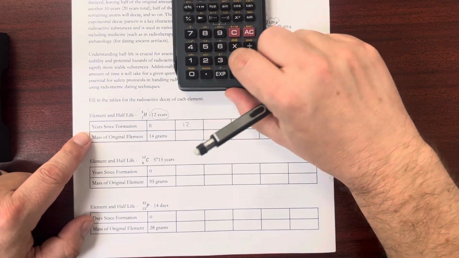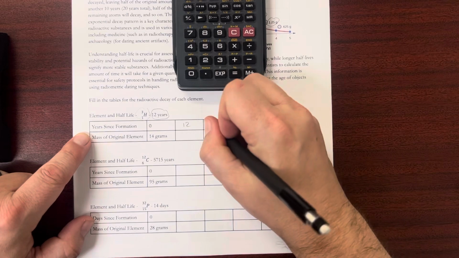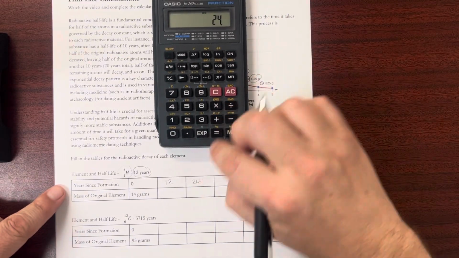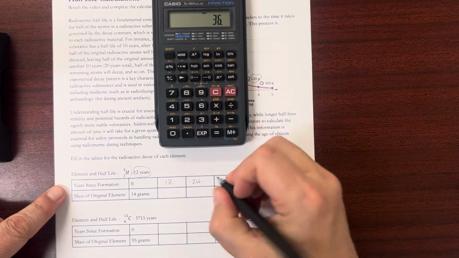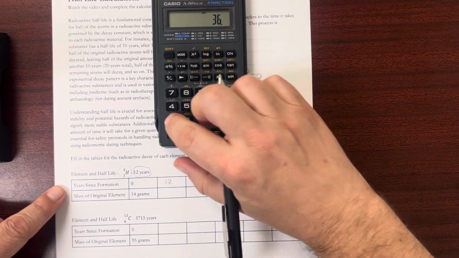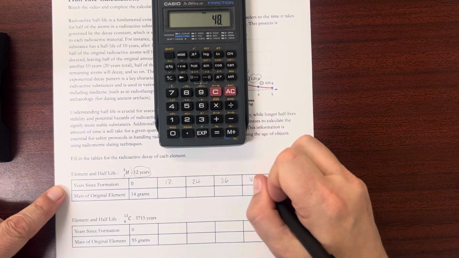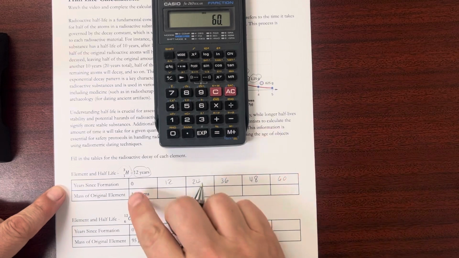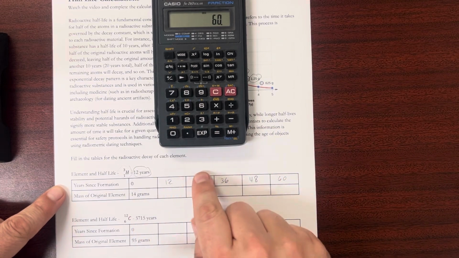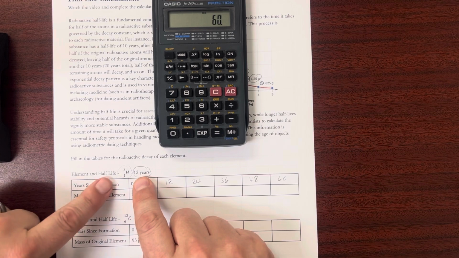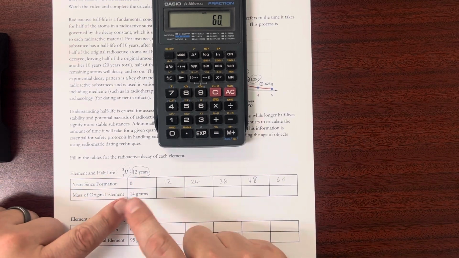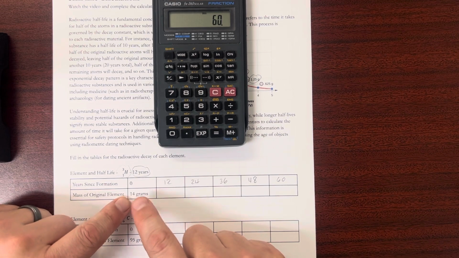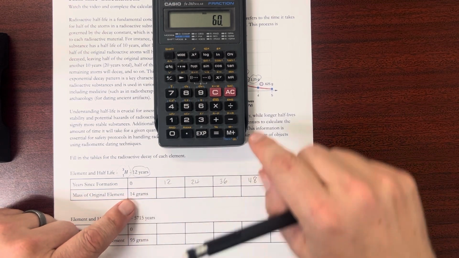So 12 plus 12 equals 24. And then I'm going to do that again. 24 plus 12 equals 36. 36 plus 12 equals 48. 48 plus 12 equals 60. So that's the years. Every 12 years is one half-life. And every 12 years, the sample will change and we'll only have 50% of this left.